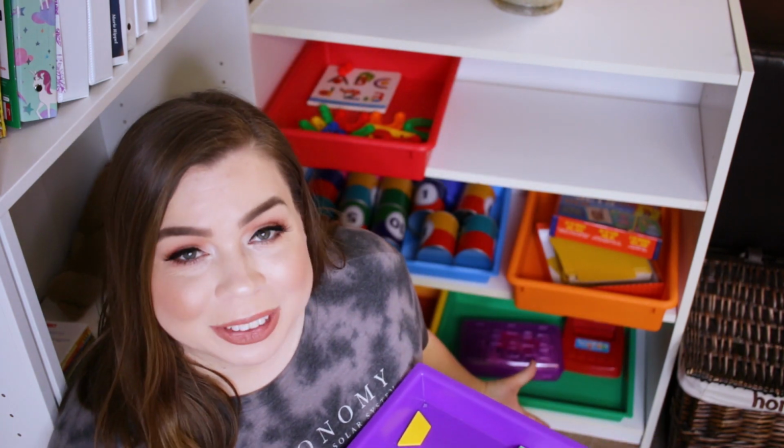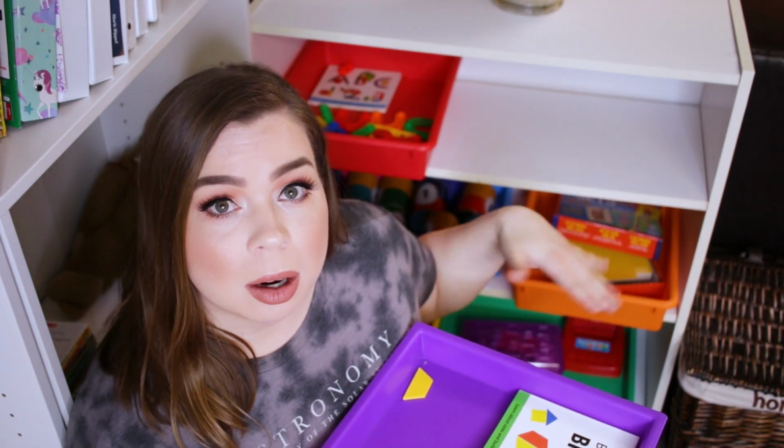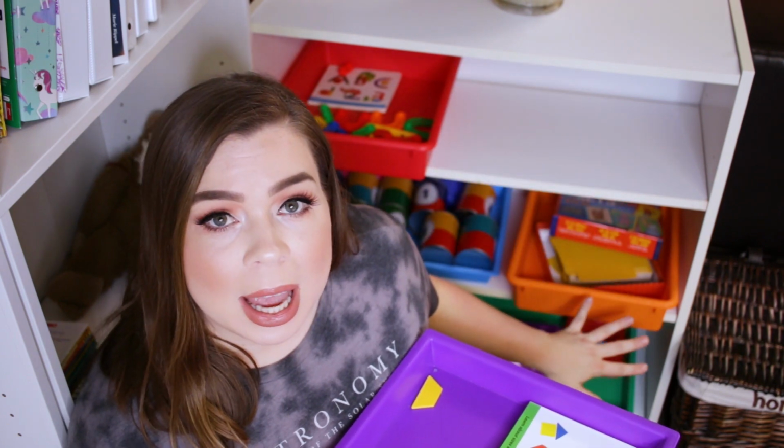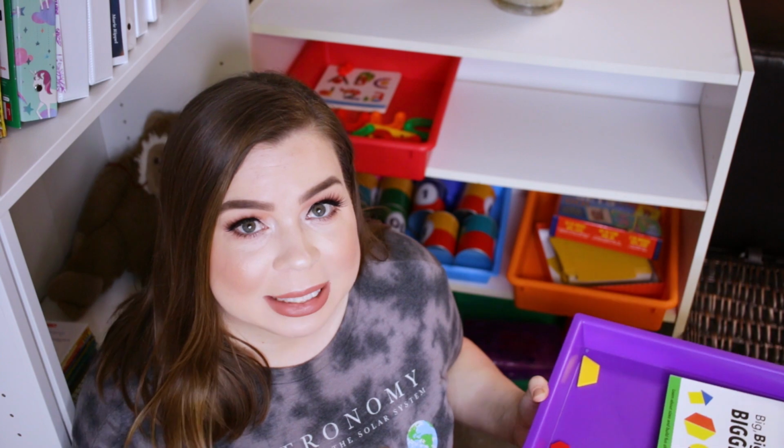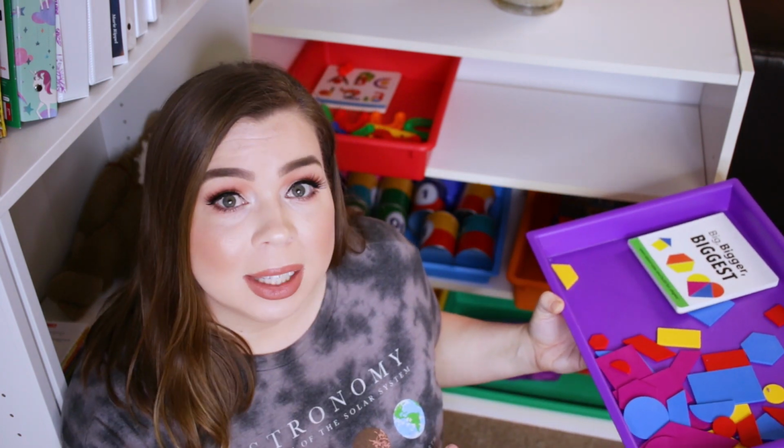This isn't overwhelming to a kid. They're able to identify with their eyes exactly where to put it, and they're not worried about seeing 30 things and trying to figure out where it goes on that pile of 30 things. So that's why we keep it pretty simple. Everything has its space accordingly for the shelves.